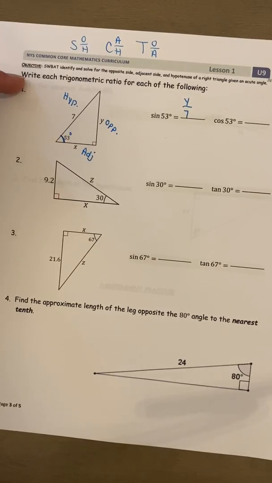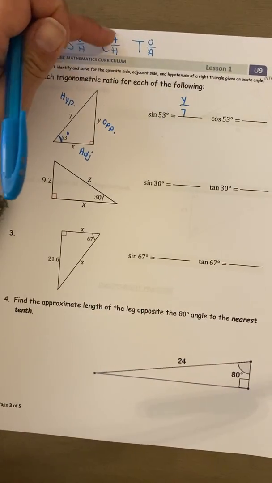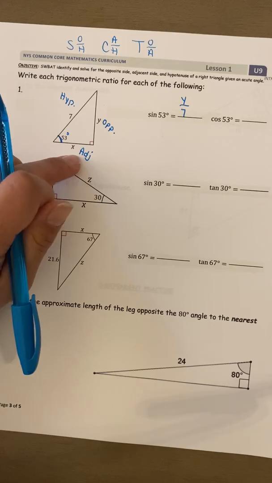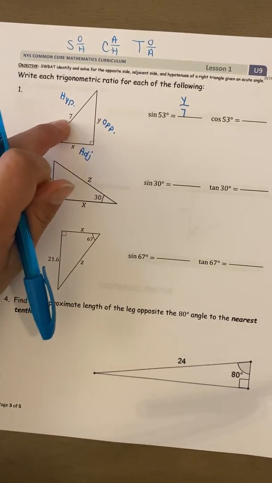Read the directions. Cosine is adjacent over hypotenuse. Here's my adjacent, which is x. Hypotenuse is 7.